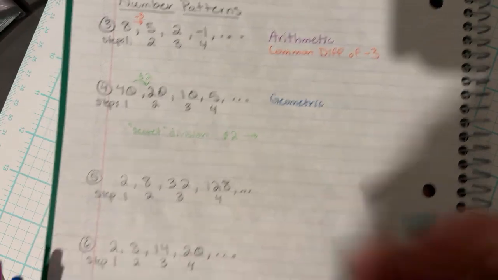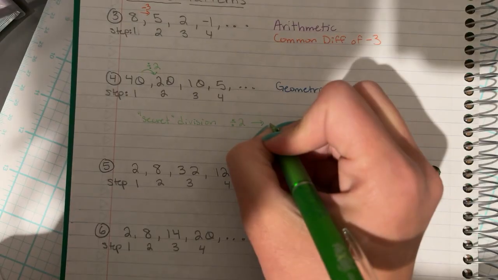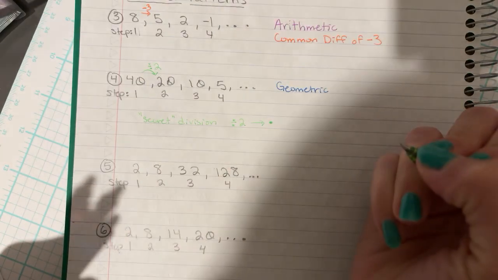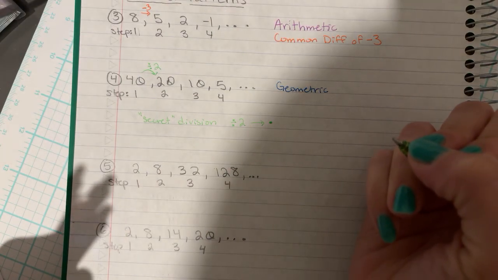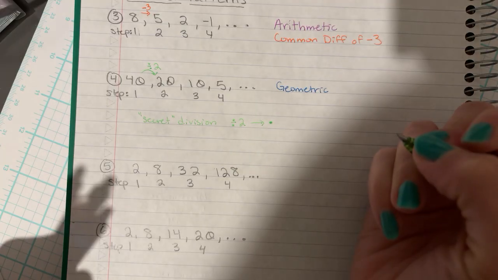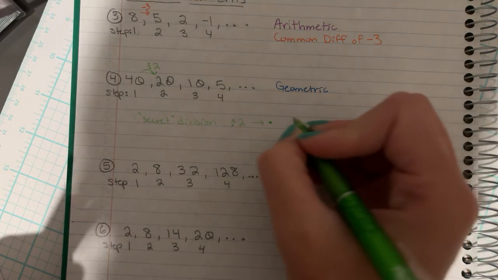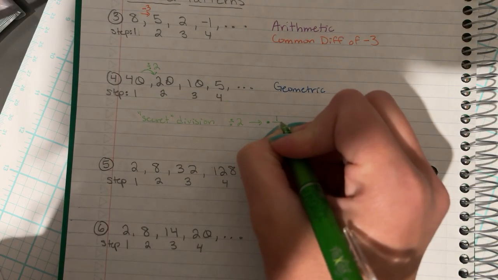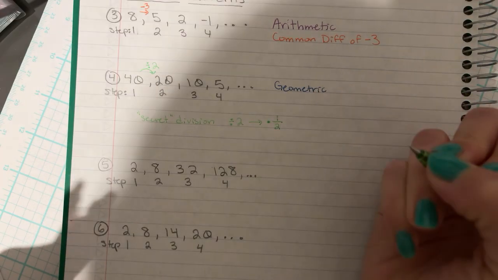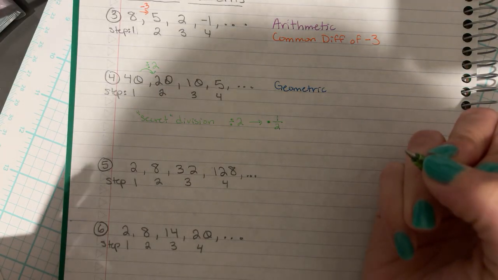Now that means that we have to change this dividing by 2 into multiplying by something that's the same. Well, let's see if you can guess. Take a moment. You want to multiply by the fraction. So you want to multiply, in this case, by 1/2.